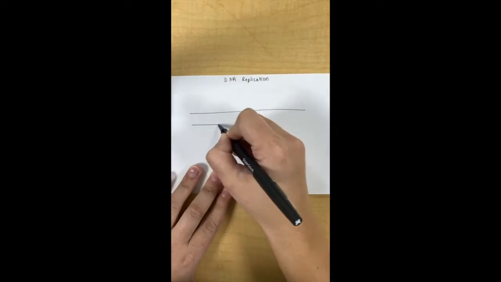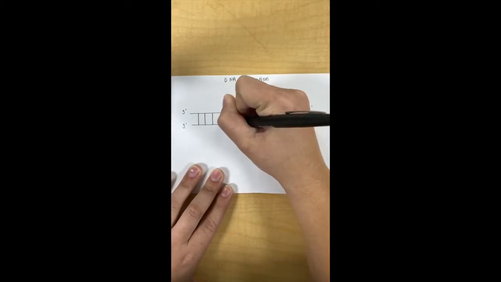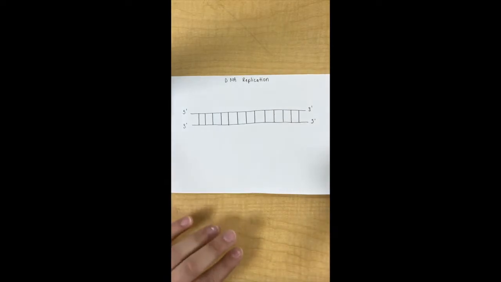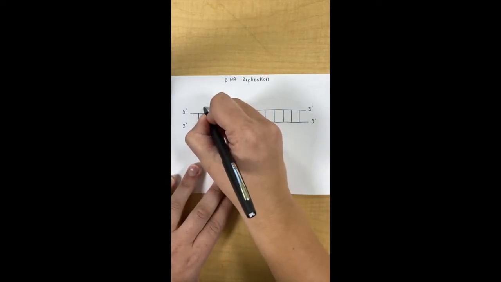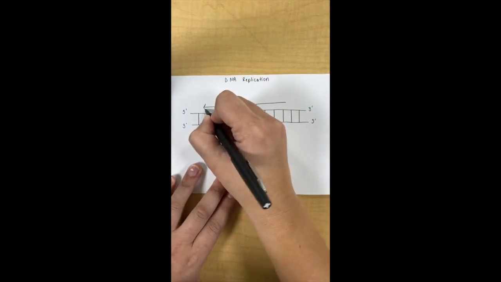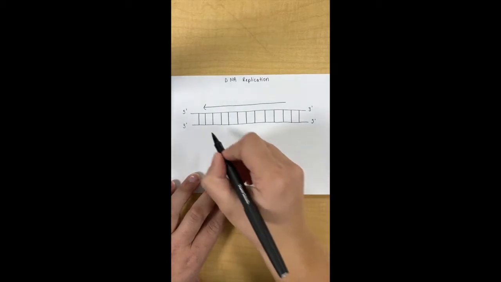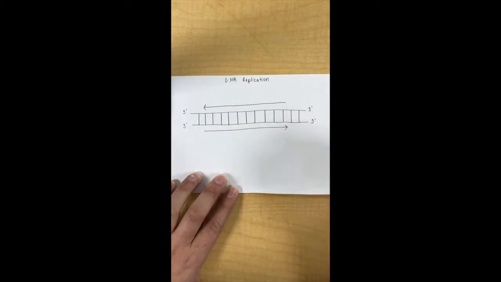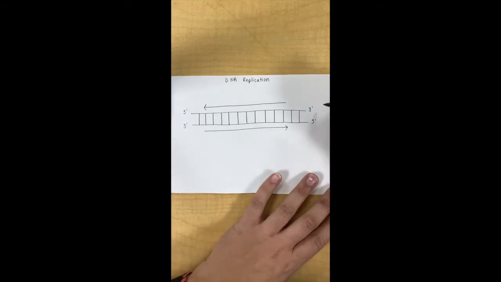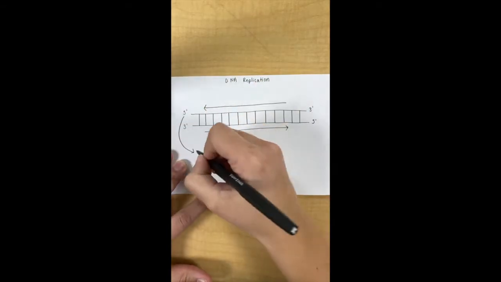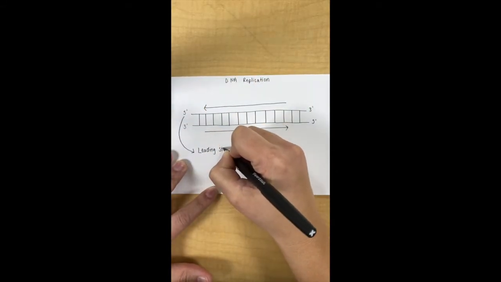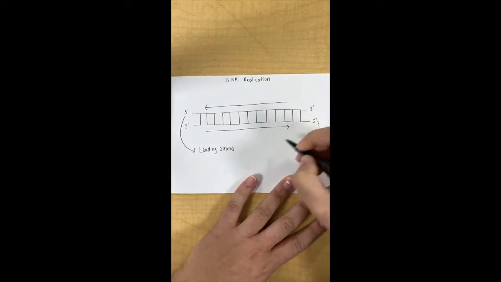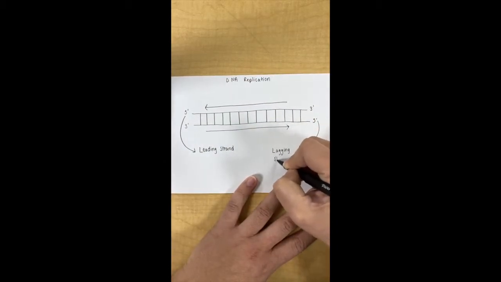It is important to know that DNA is 5' to 3'. DNA replication can only progress in the 5' to 3' direction, and the replication fork is bidirectional, so both strands are made 5' to 3', but they occur in opposite directions. The first strand is called the leading strand, and the second strand is called the lagging strand.